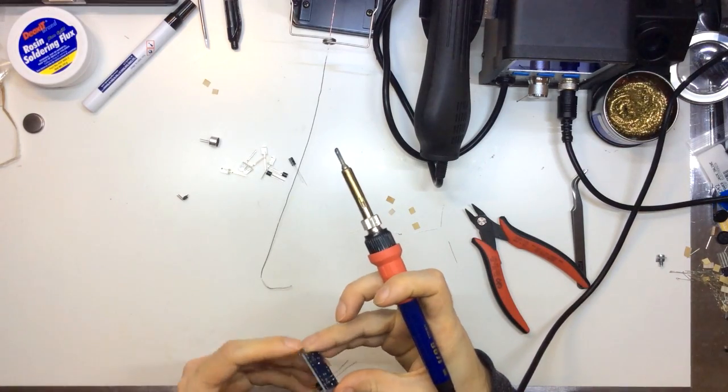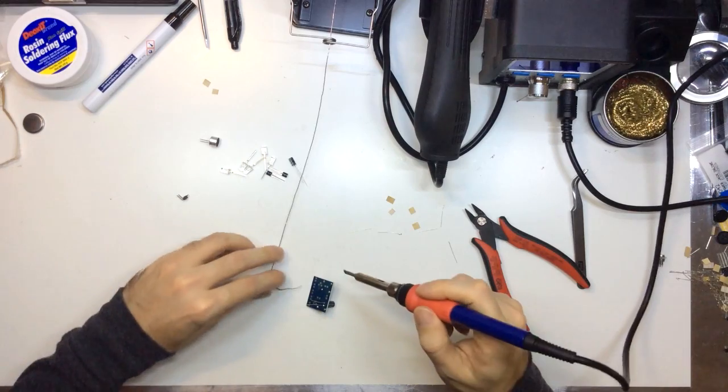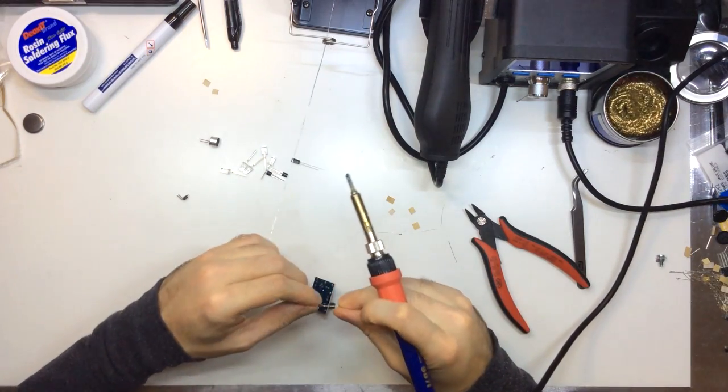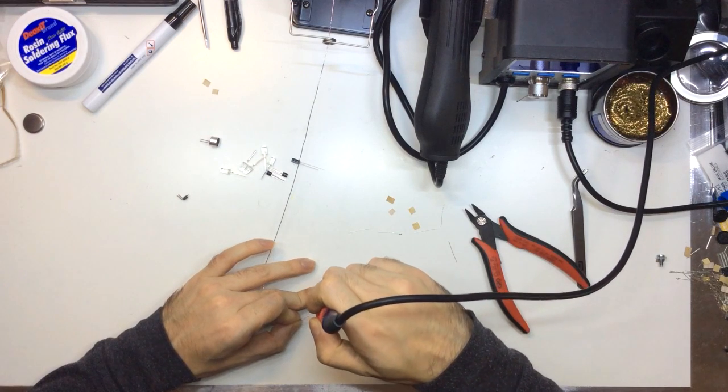There we go. Make sure that it's nice and flush, which has no purpose other than cosmetic, but I like it to be pretty anyway.